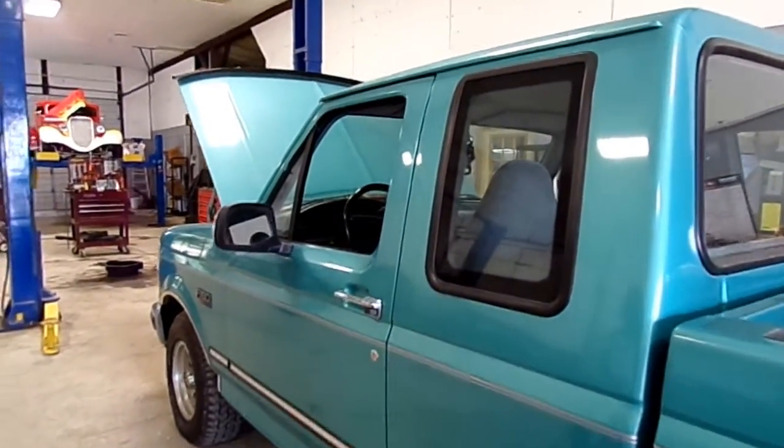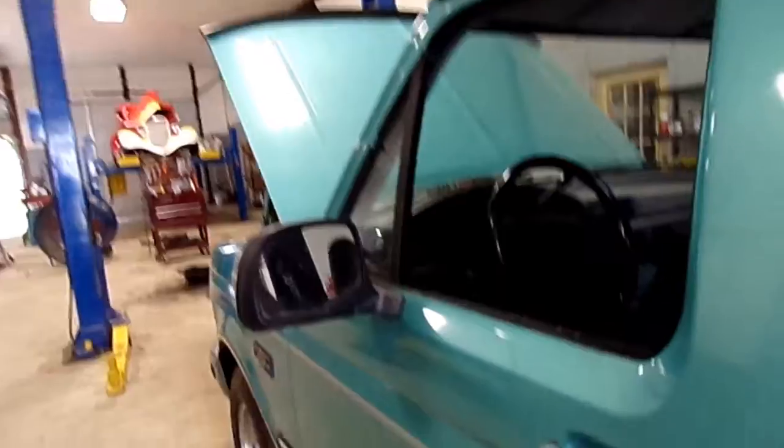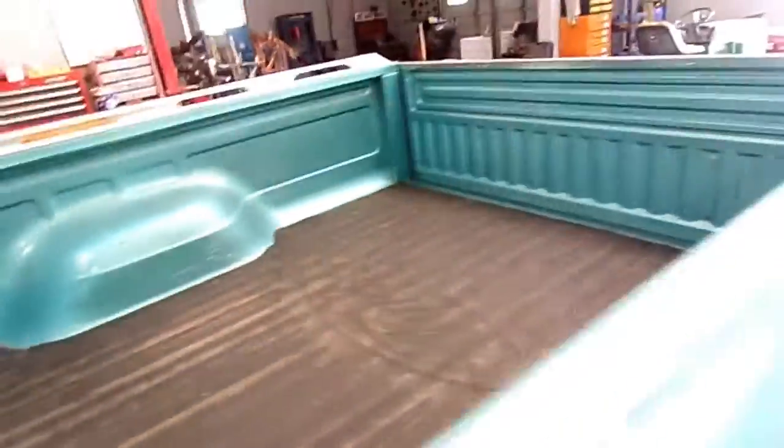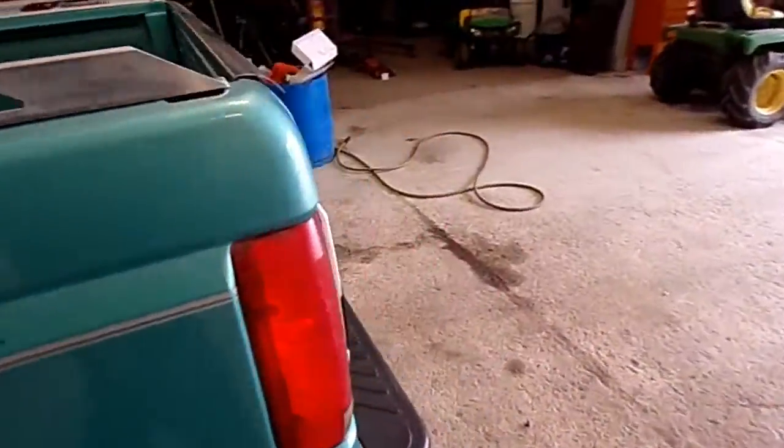I've got a '94 Ford F150 here with the big 5.0 in it. Engine light on. But man, you talk about a clean little truck. All original. Bed is clean. Just a nice old truck.